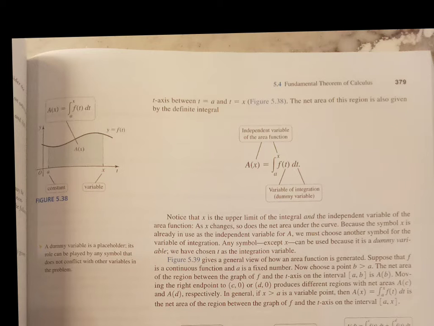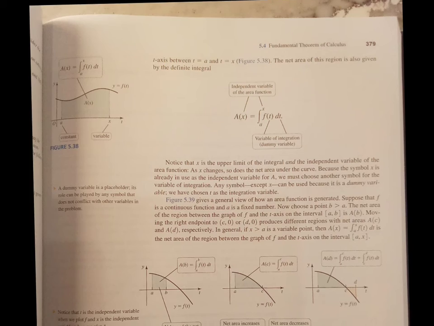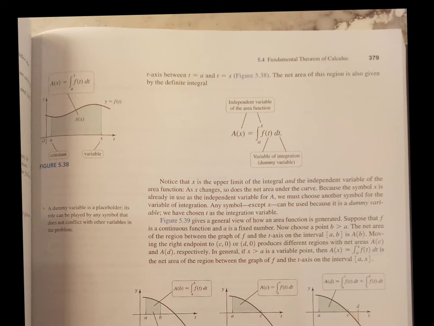Now they get a little technical as they go through here. Again, I would definitely read this stuff a couple times, and hopefully my explanation gives you a little bit to go on.